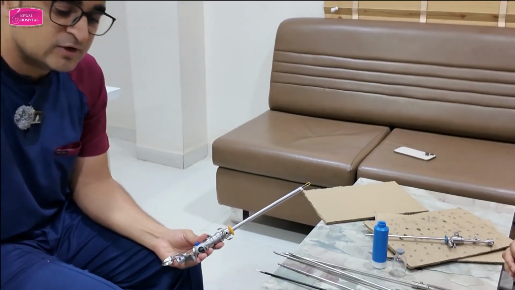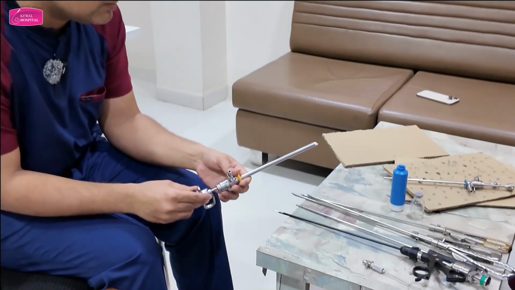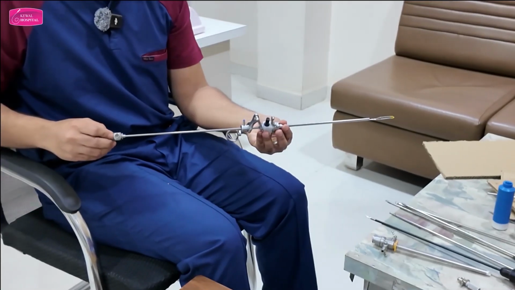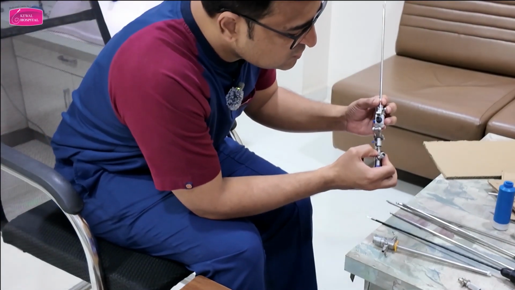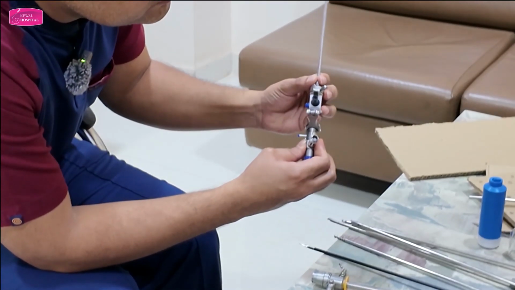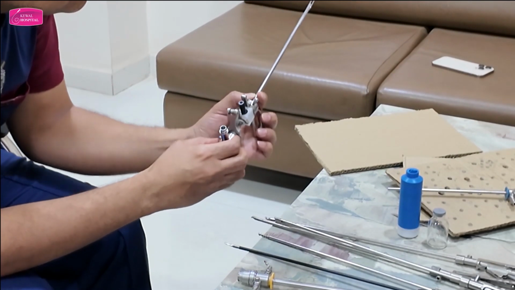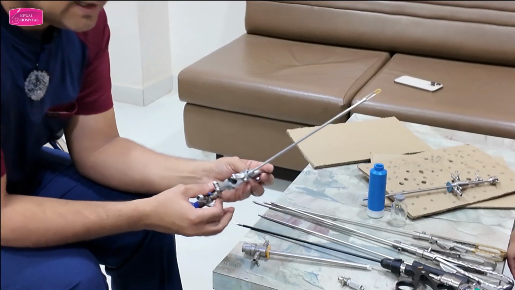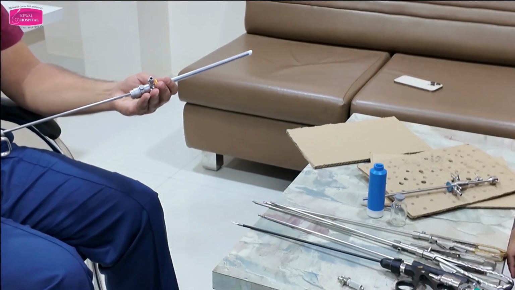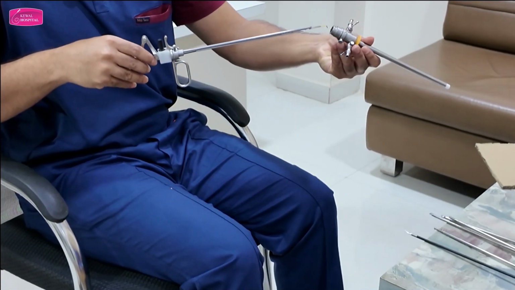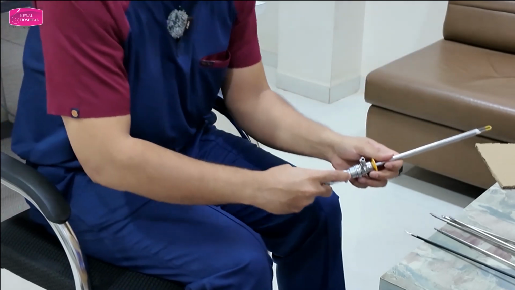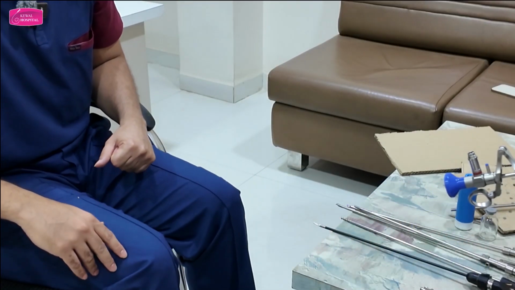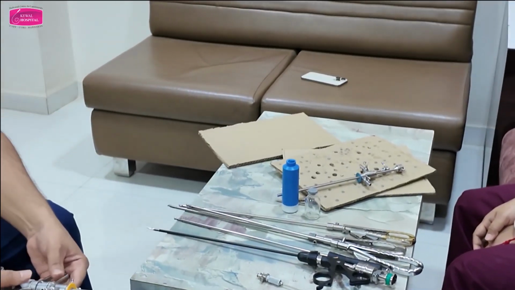Whenever you are inserting the scope, you have to insert the scope first, slowly, under vision. You can see the notch on the scope. You can see the line here. Lock. Okay. See how the scope comes. Can you see that? And then after putting the scope, you can go in slowly. Very slowly you have to do everything, and then lock. This assembly is ready now. Correct? So keep it here.